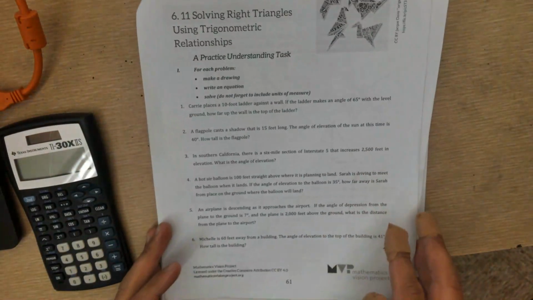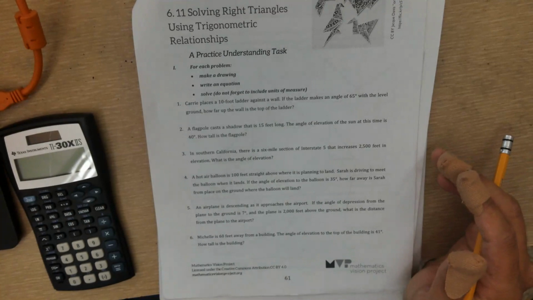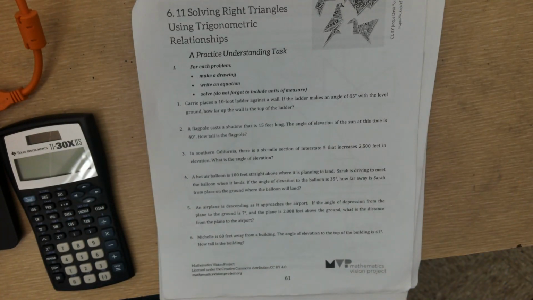All right. Hello, math students. Today we're doing 6.11, our last section with our trig unit. And this one is on solving right triangles using our trig relationships.